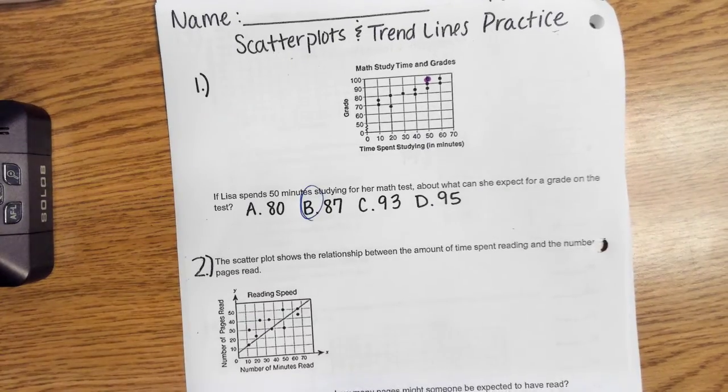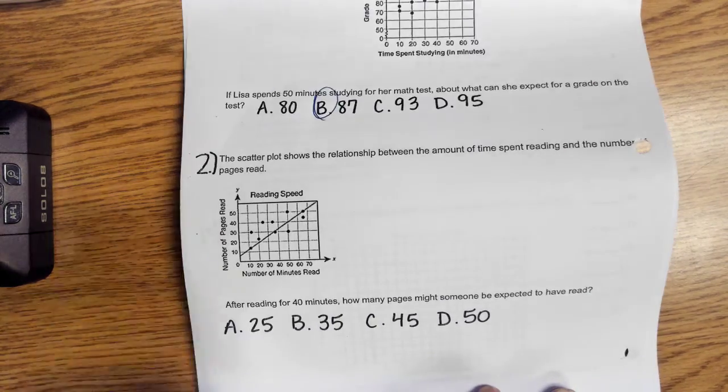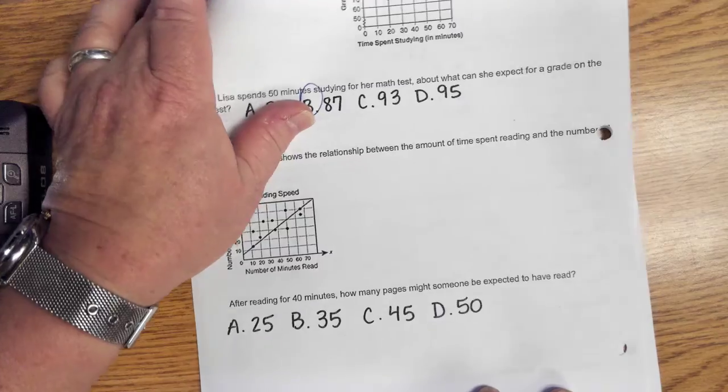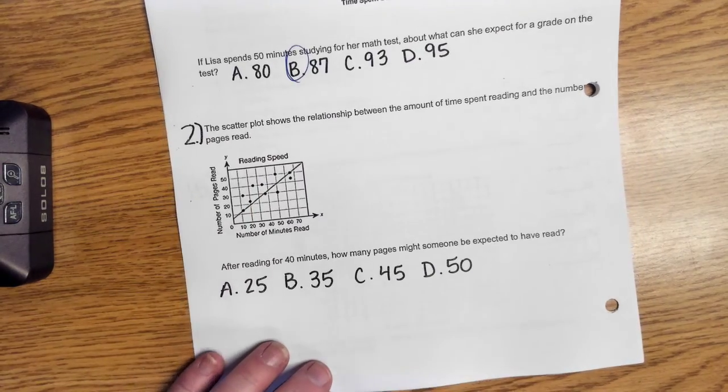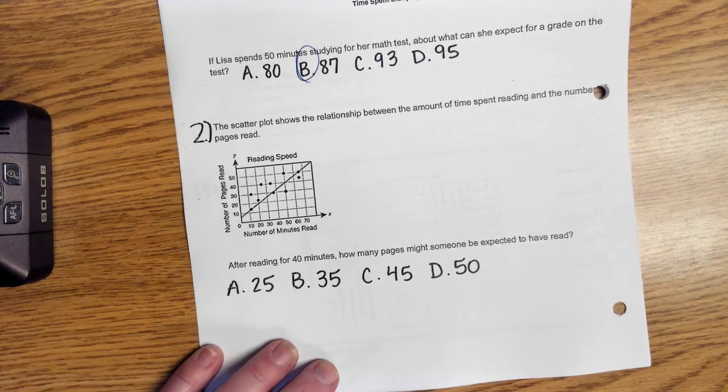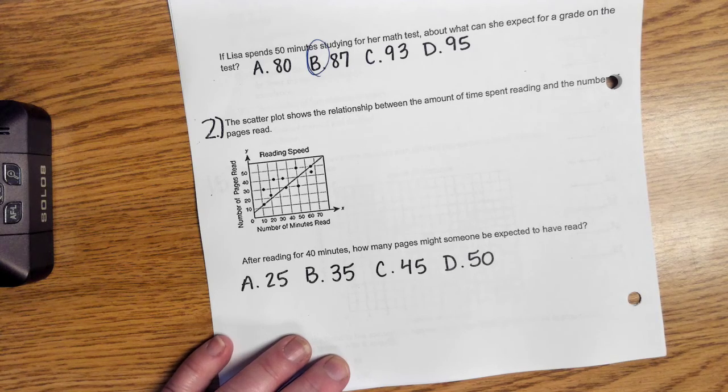So the scatter plot shows the relationship between the amount of time spent reading and the number of pages read. After reading 40 minutes, how many pages might someone be expected to have read? 30 pages. 40 minutes would get you what? About 30. I think 30 is a little high.